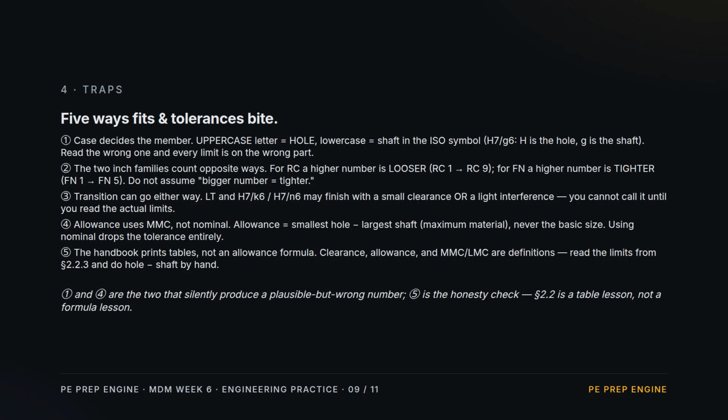3. Transition fits can finish with either a small gap or a light grip, so you can't call one until you read the limits. 4. Allowance uses maximum material. Smallest hole, largest shaft, never the nominal size. 5. The handbook prints tables, not an allowance formula. So read the limits and do hole minus shaft by hand.